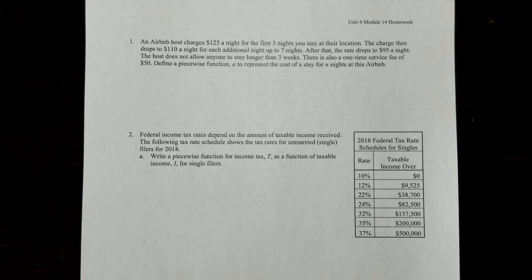An Airbnb host charges $125 a night for the first 3 nights you stay at their location. The charge then drops to $110 a night for each additional night up to 7 nights. After that, the rate drops to $95 a night. The host does not allow anyone to stay longer than 3 weeks. There is also a one-time service fee of $50. Define a piecewise function A to represent the cost of the stay for n nights in this Airbnb.